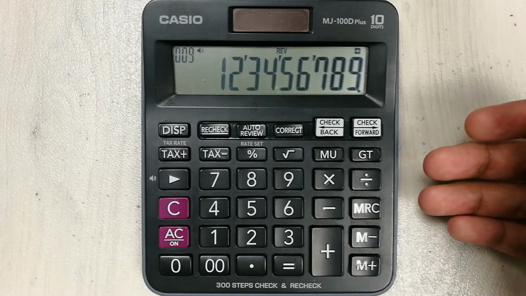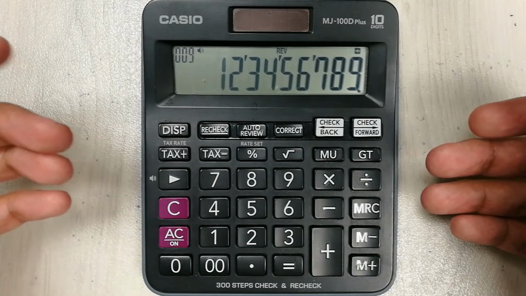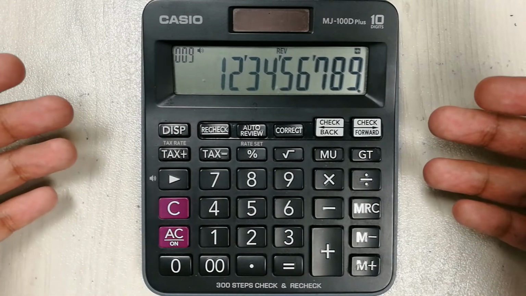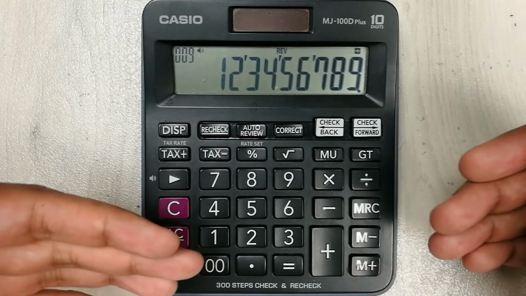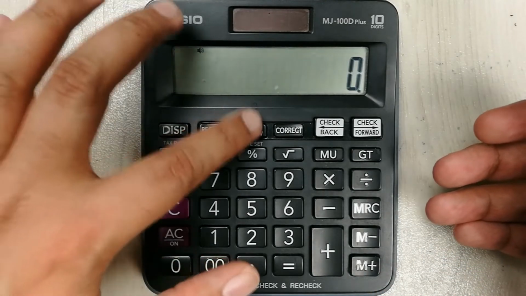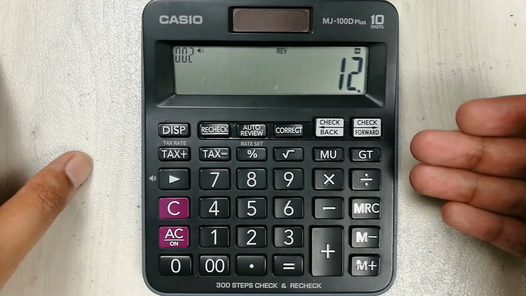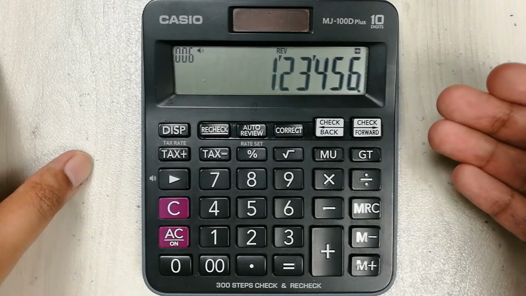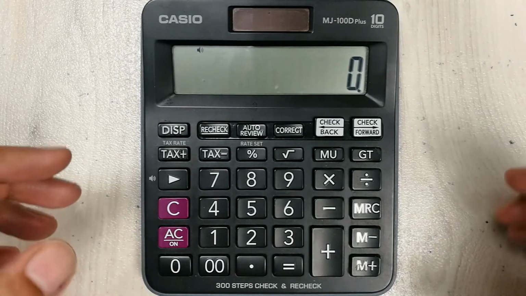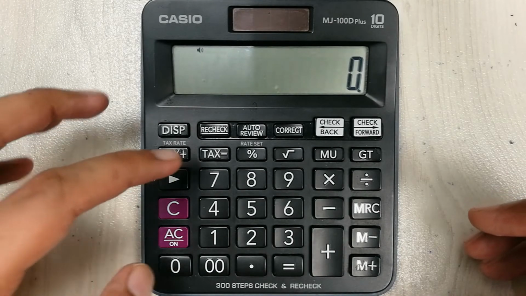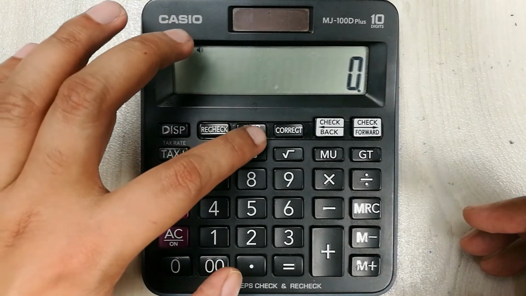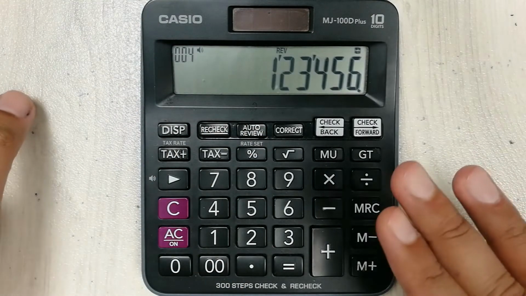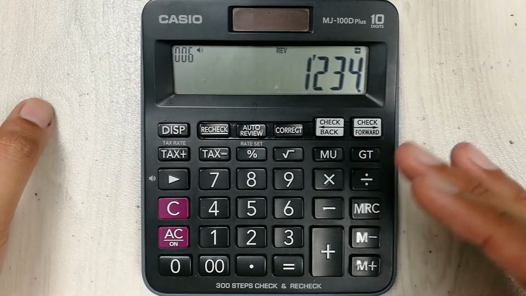Guys, the purpose of this auto review button is basically to review your calculation. So that's why when I do this trick, it starts appearing like a sequence on your calculator, because I do my calculation in the same sequence. Okay, so guys, in the next trick I will use the same auto review button, but the numbers will go in the backward direction. So you can see numbers are moving in backward sequence like this.